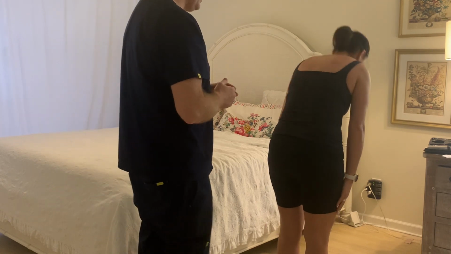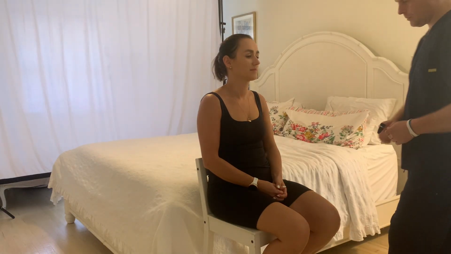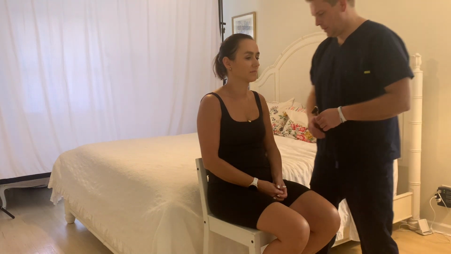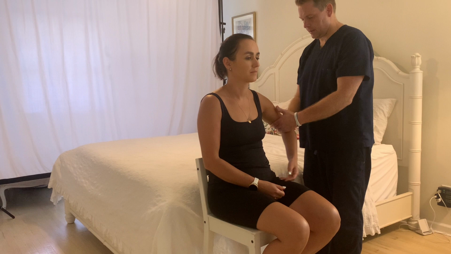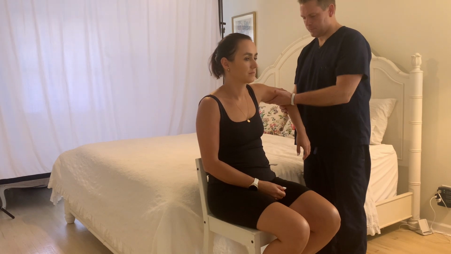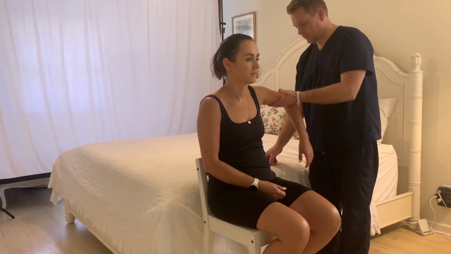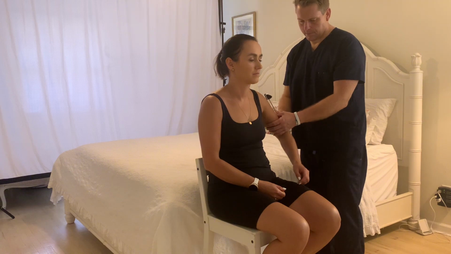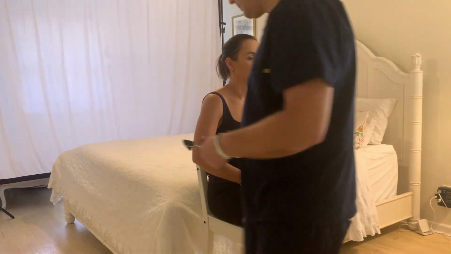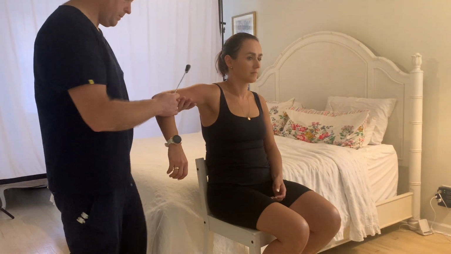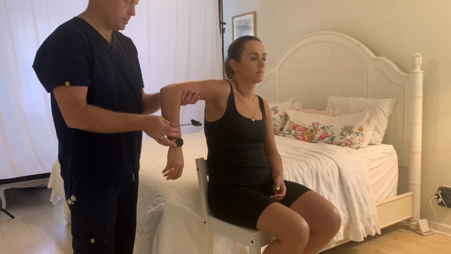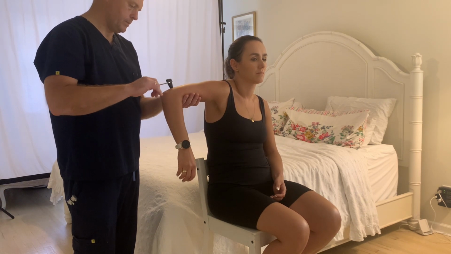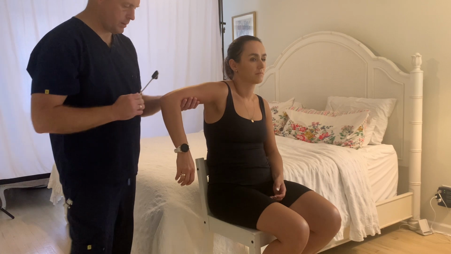Okay, you can stand up straight. Okay, so moving from the biceps reflex to the tricep reflex, I'm going to go ahead and dangle the upper arm, just let that hang loosely. I'm going to look for the tricep deep tendon reflex. Okay. Yeah, let that dangle loosely. Okay.